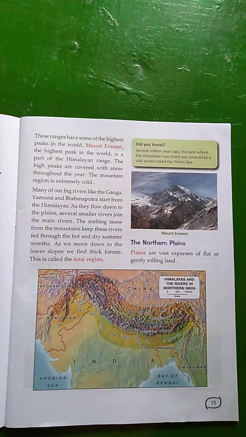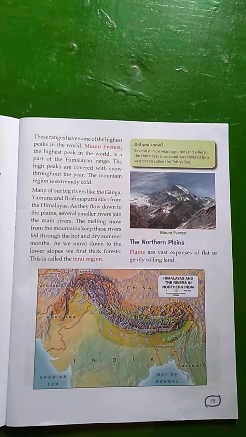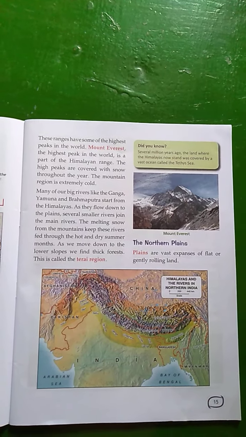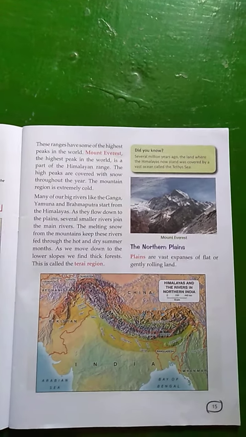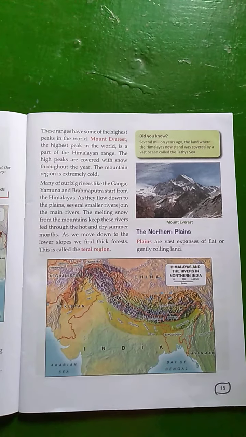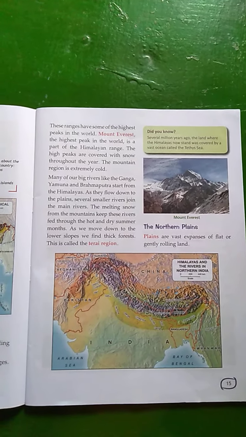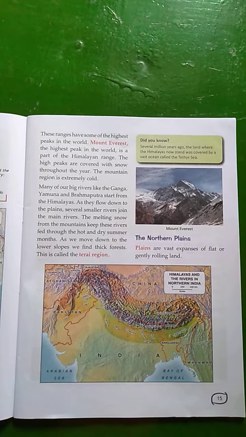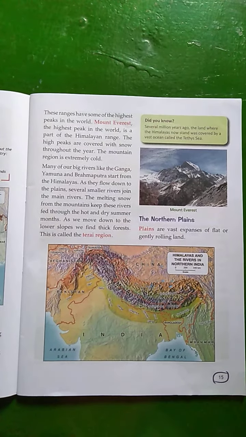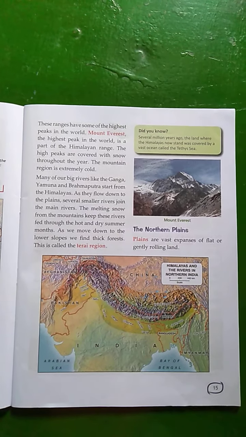And these Himalayan ranges have some of the highest peaks of the world. Mount Everest is the highest peak in the world, and it is a part of the Himalayan range. The high peaks are covered with snow throughout the year. All of them are covered with snow throughout the year. And the mountain region is extremely cold because the mountains are always covered with snow. That's why this area is always cold.